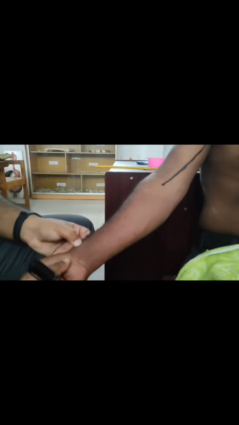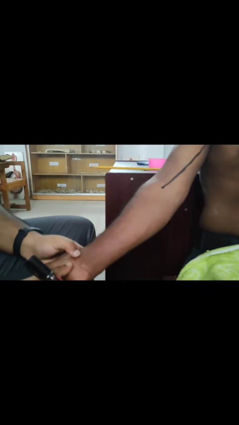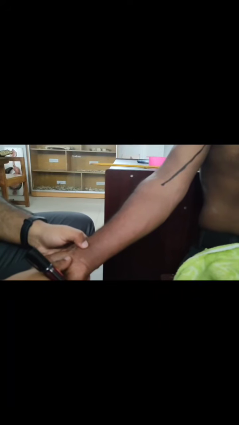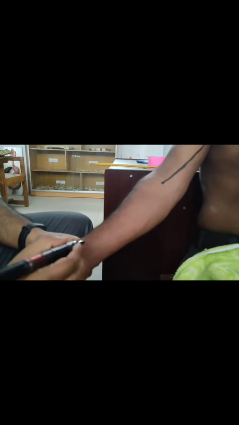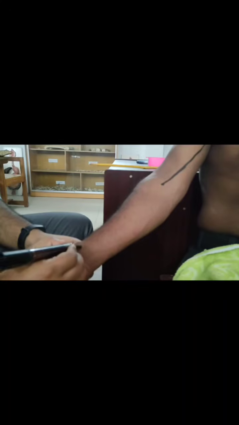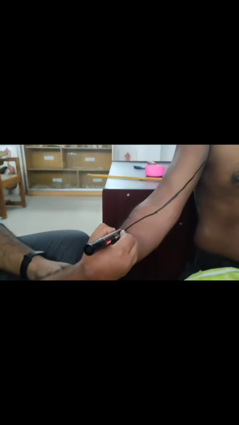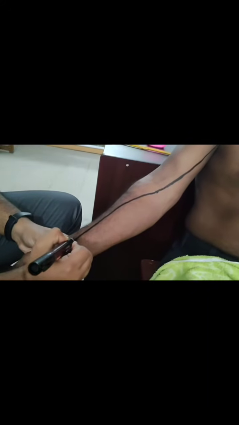The second point we will take at the lower end of the forearm, on the anterior aspect of the wrist, between the lateral anterior border of the radius and, medially, the tendon of flexor carpi radialis muscle. So here we can feel the pulse of the radial artery. We will take the point here. Now by joining these 2 points, we will get the radial artery in the forearm.